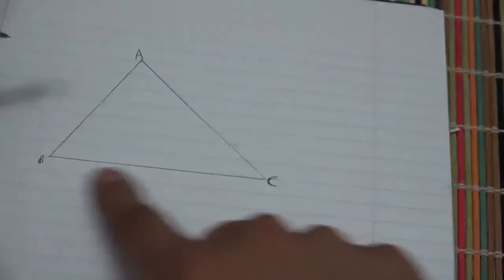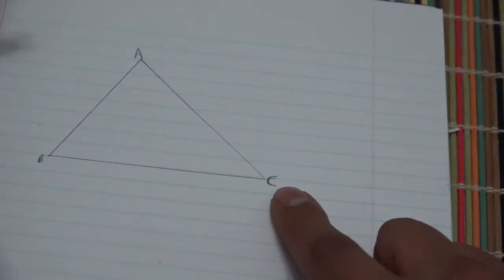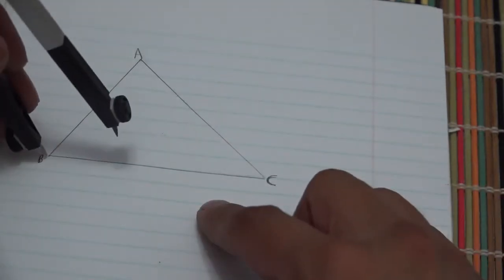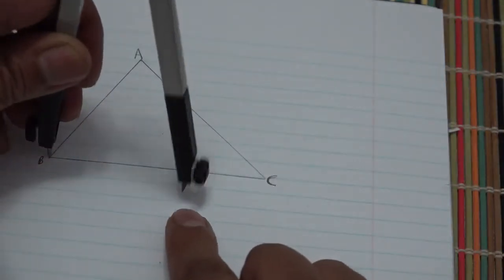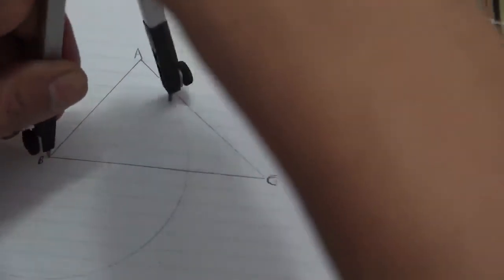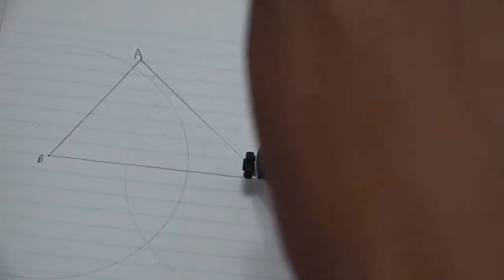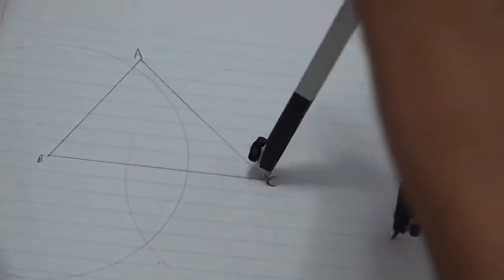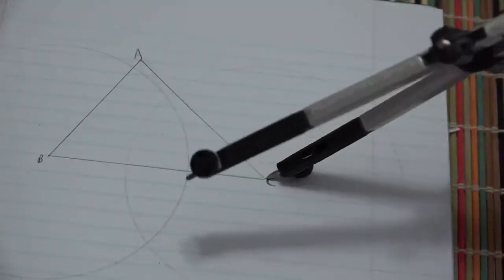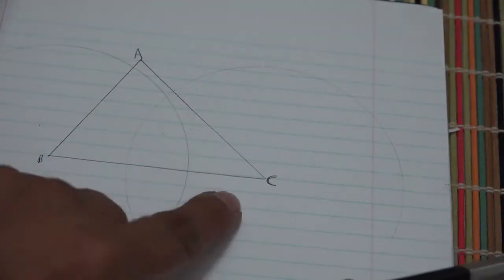I'm gonna try with the longest side. I'm assuming that BC is the longest side or AC is the longest side, whichever. So I'm gonna open more than halfway. You tell me if what I did was correct. So this is more than halfway, right? So I'm gonna do a circle. Okay? Now I'm gonna go with the same radius. I'm gonna go to C and I'm gonna do another circle. Correct? Notice that I already have the perpendicular bisector of BC.